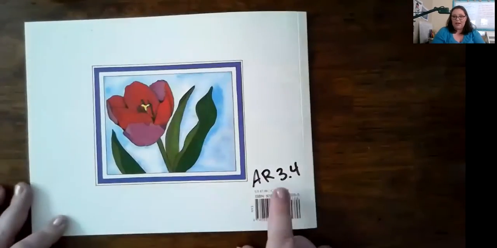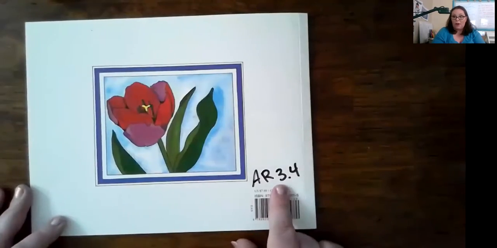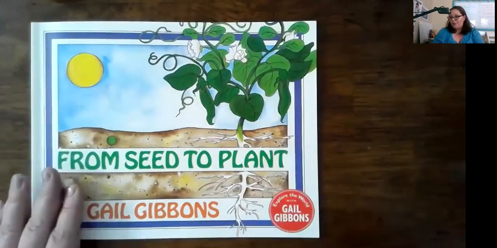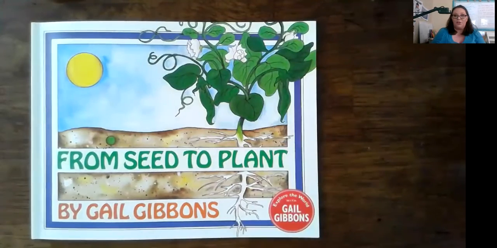And this book is an AR level 3.4, but you can still read it and choose the option for it was read to me.